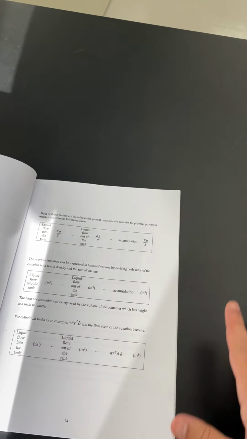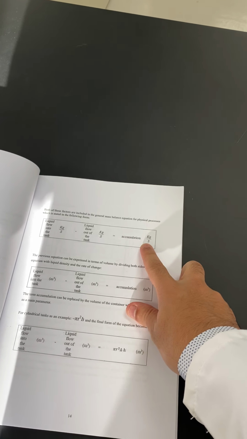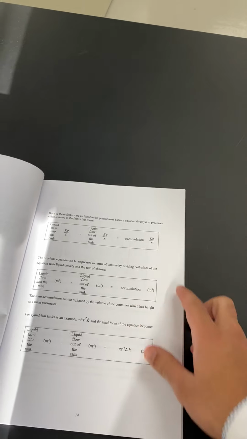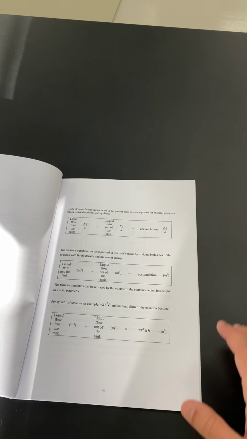We have studied in chemical engineering principles that equations must always be consistent in units. The accumulation here, guys, is expressed in terms of the change in mass in kilograms per second, and we would like to relate liquid height to the flow rate.